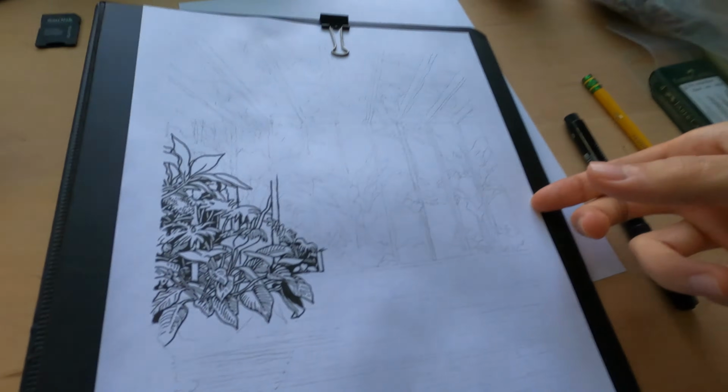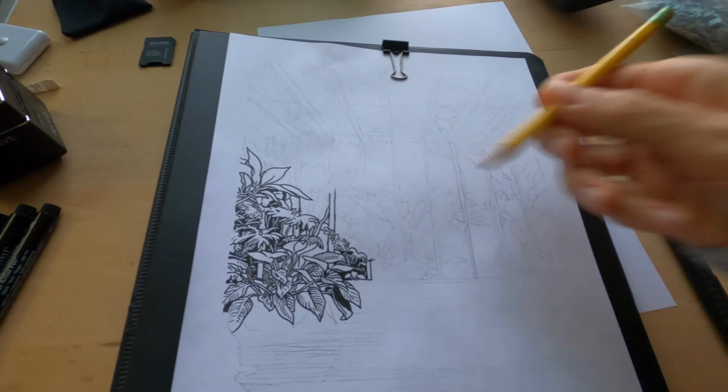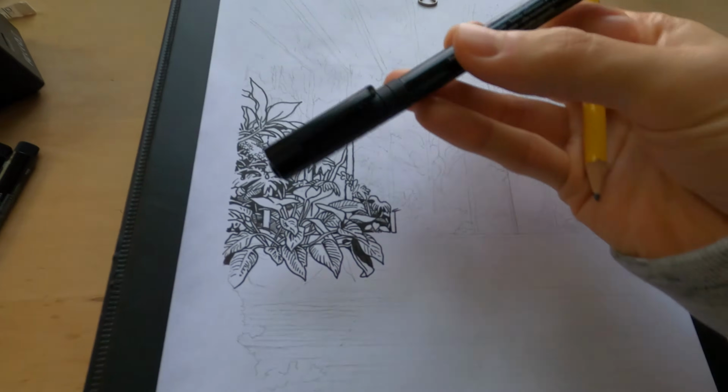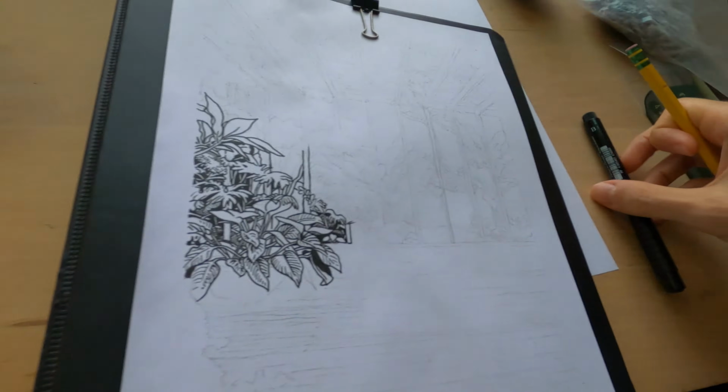As you can see here, I just have a piece of paper that I've started drawing on with a pencil, and then I've gone back over it with an ink pen because I plan to scan it into my computer using a scanner, and then cleaning it up further on my computer.